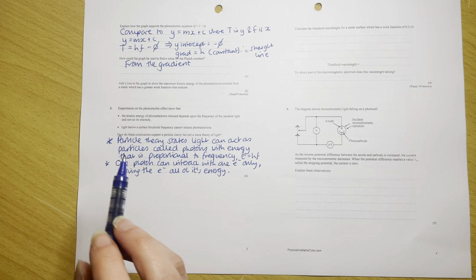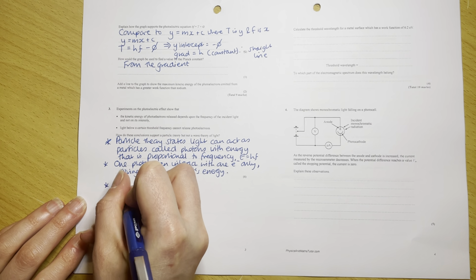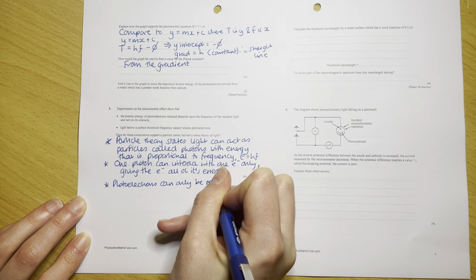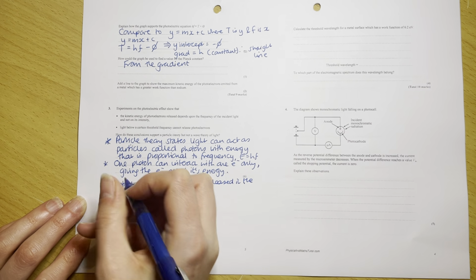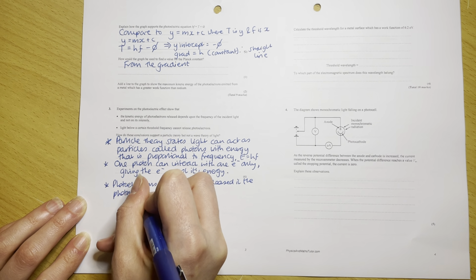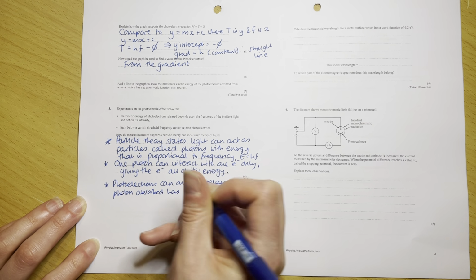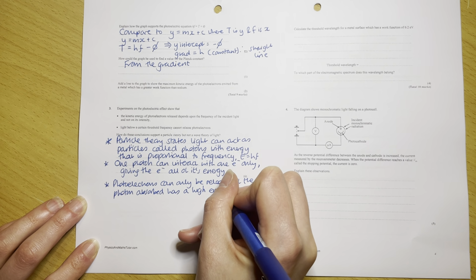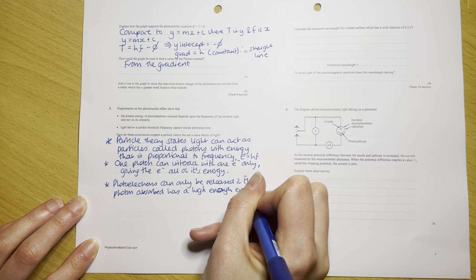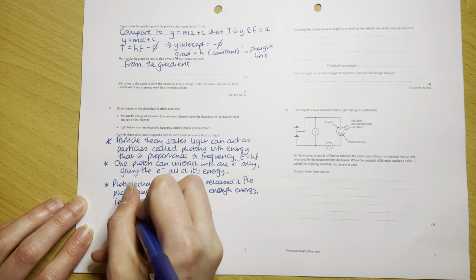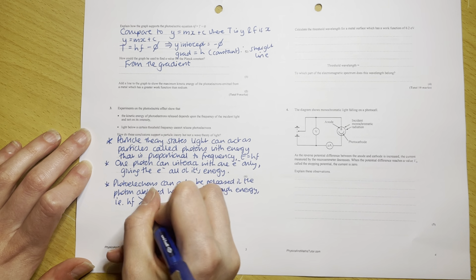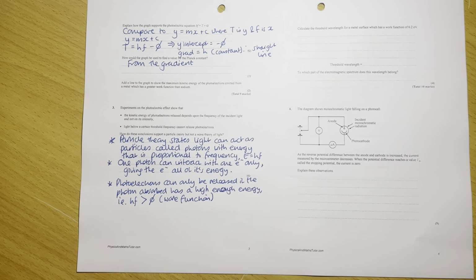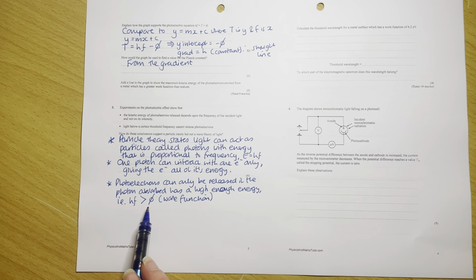Now, photoelectrons can only be released if the photon absorbed has a high enough energy, i.e. hf, the energy of the photon, has to be bigger than phi, which is the work function. Important, I've talked about energy here. hf is an energy, phi is an energy.